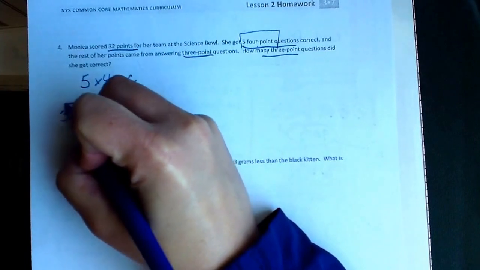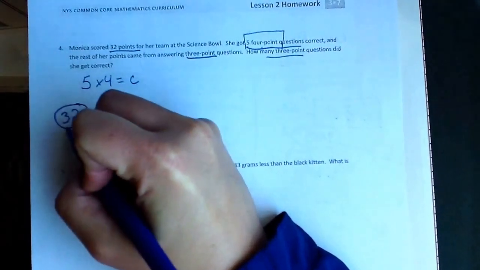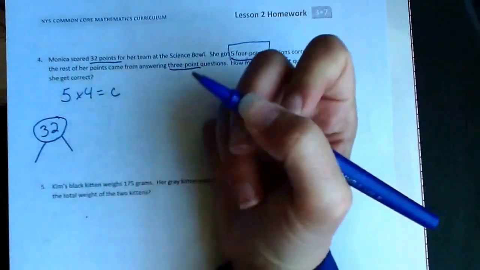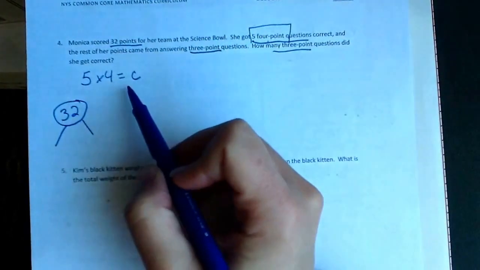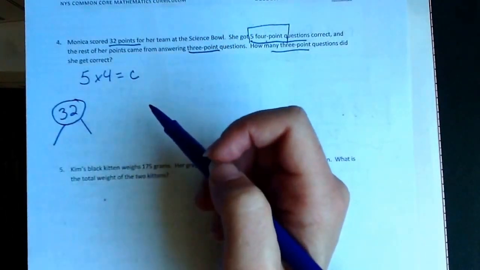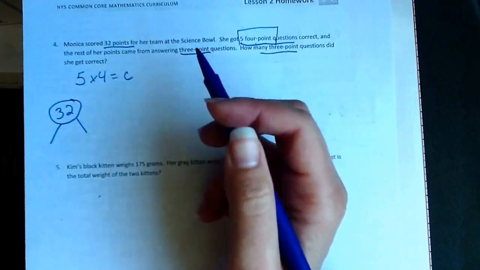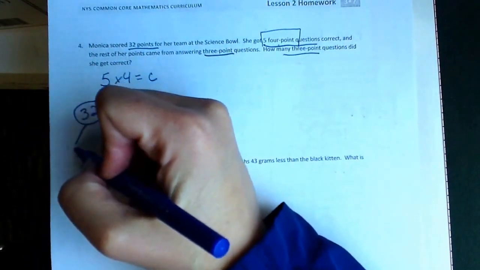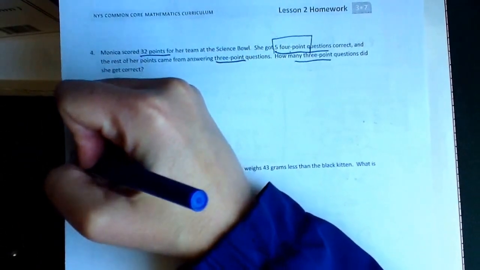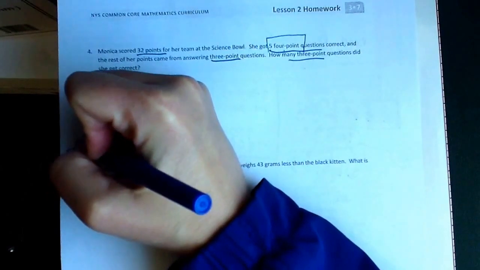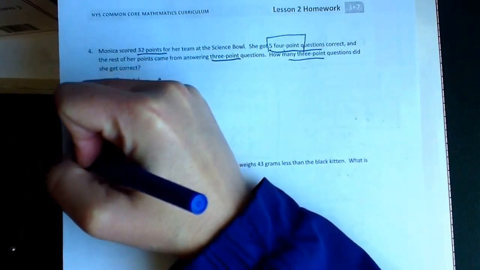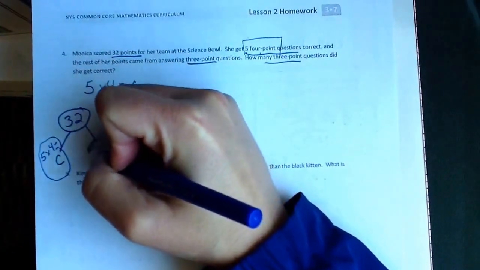We're going to have 32 total points. And I'm going to put my equation in here. We haven't really done that in class, but to me that makes sense because I'm going to put my answer for C here. So 5 times 4 equals C. And then that'll help give me the remainder.